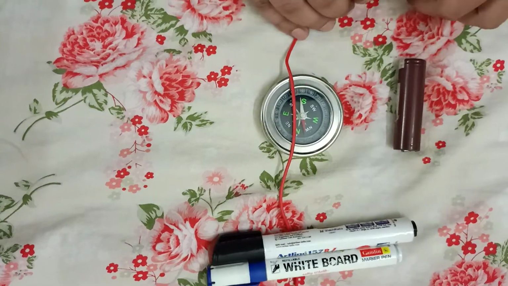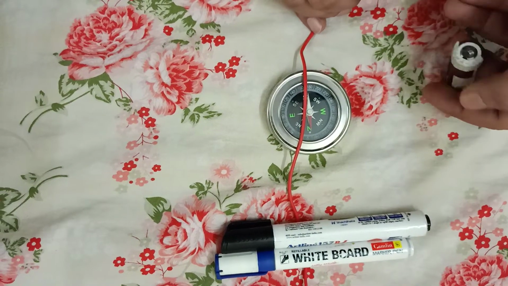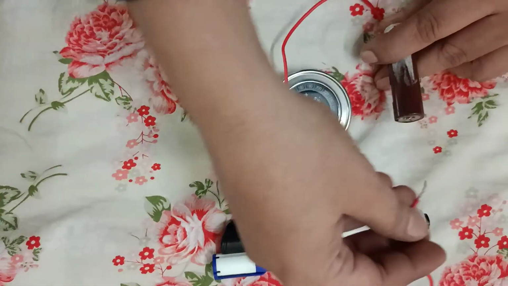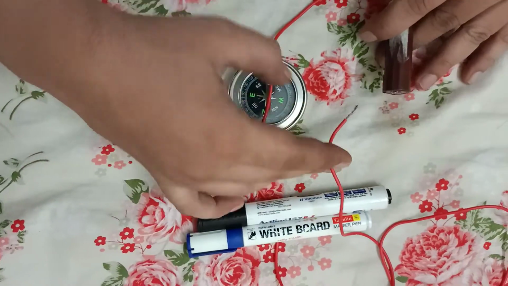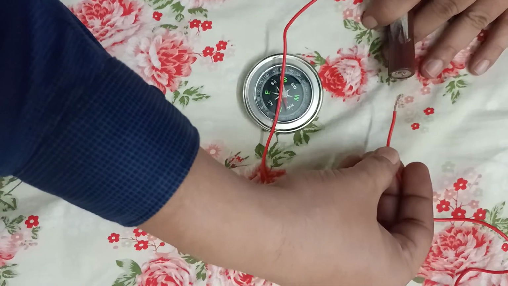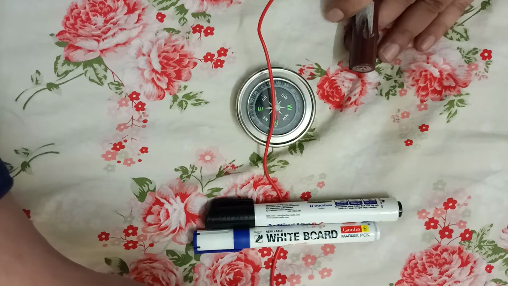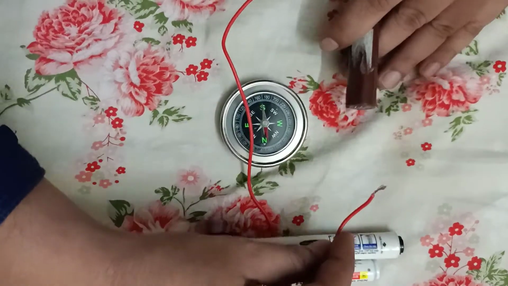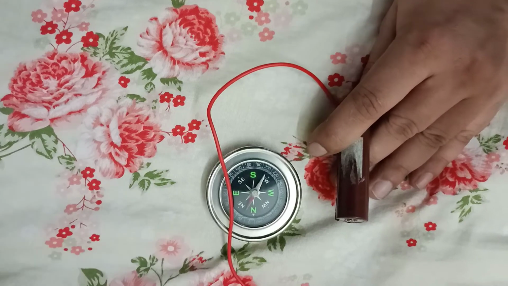Yes, so this wire is like this, and when current is flowing from south to north, this is the plus terminal, so I am connecting this point here, and the other point of the wire I am going to connect here. So when current will flow from south to north direction, you will see the needle will deflect towards west. So the needle will deflect towards west direction, you can see. So you have seen the deflection in west direction.